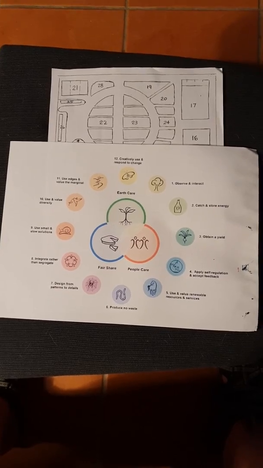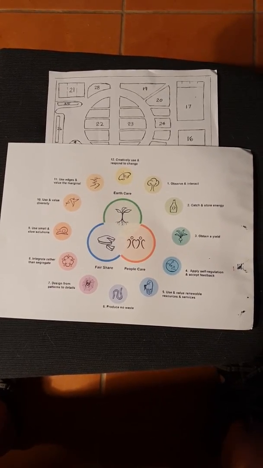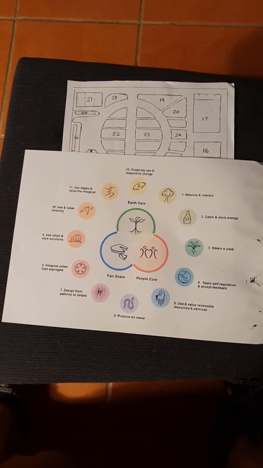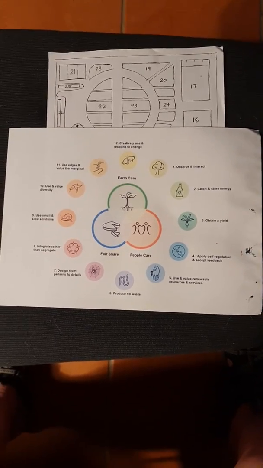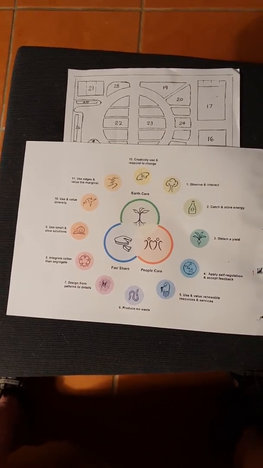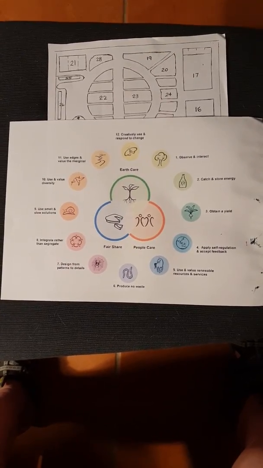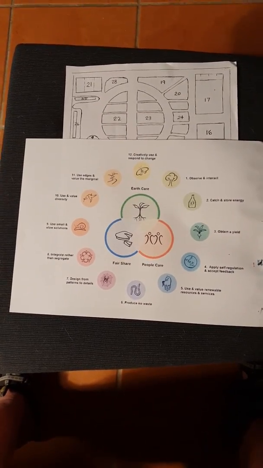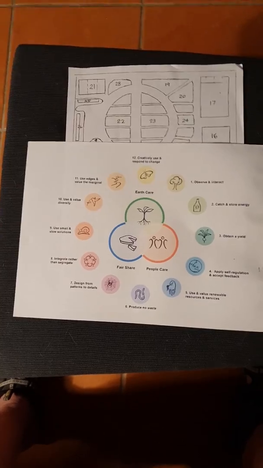My tiny little garden is also a small example of the notion of fair share. It's an example of me endeavouring to reduce my level of consumption by using recycled materials, natural resources, and reducing the food miles required to provide my food.